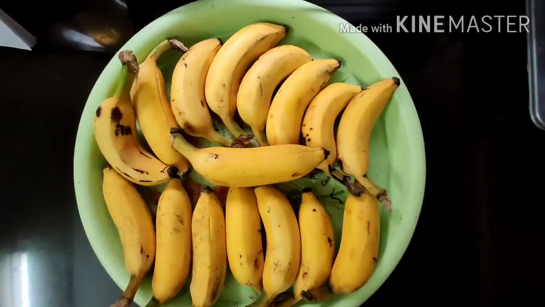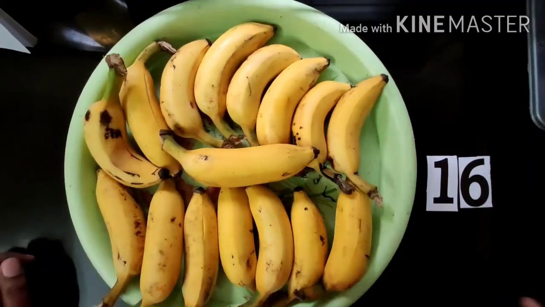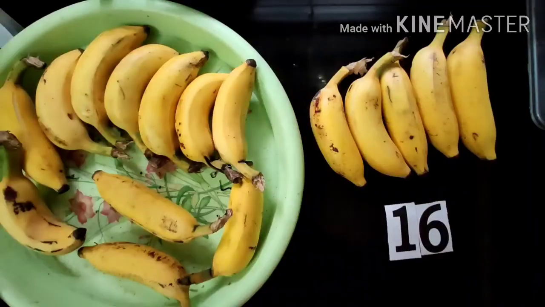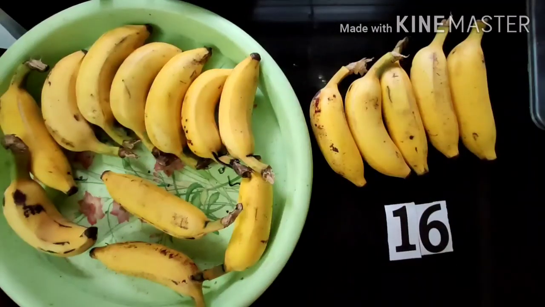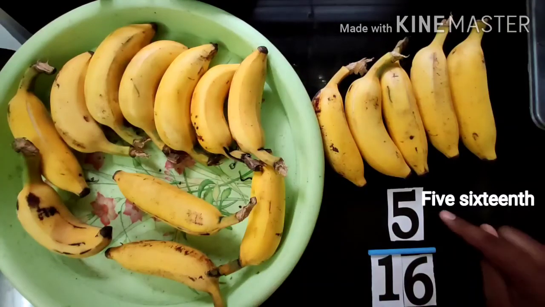Manohar sells bananas in his shop. There are 16 bananas of equal size in the tray. He weighs half a kg bananas and gets 5 bananas. Can you tell what part of bananas does he get? 5 out of 16 or 5/16 of the bananas. So here 16 is the total and 5 is the number of bananas taken.